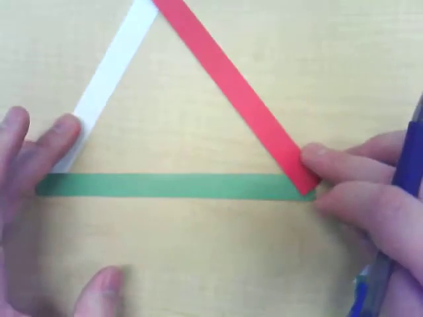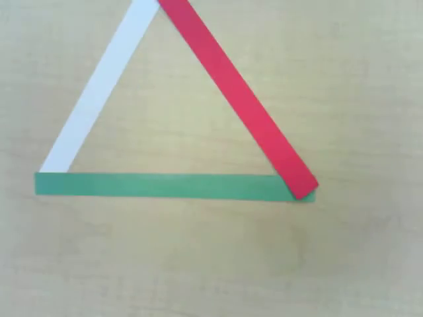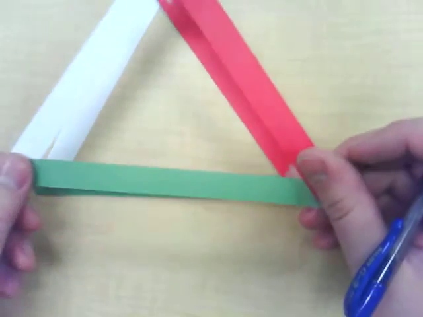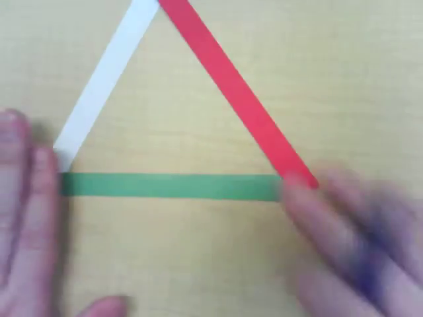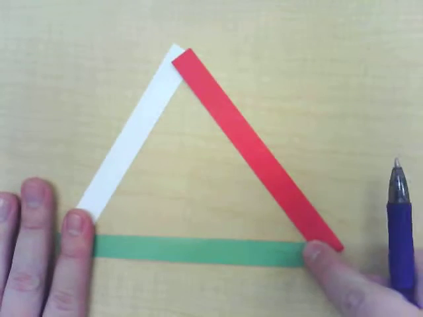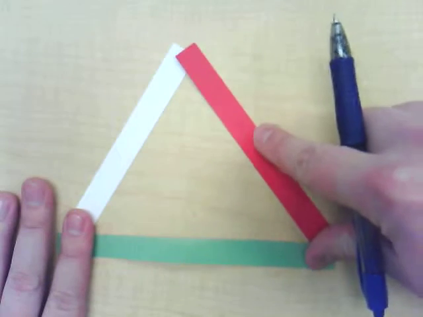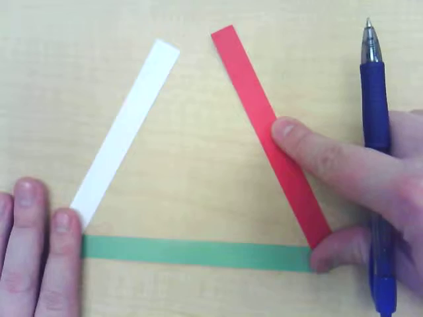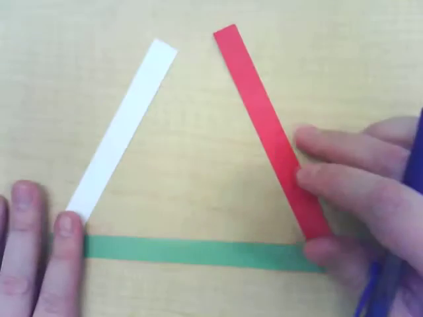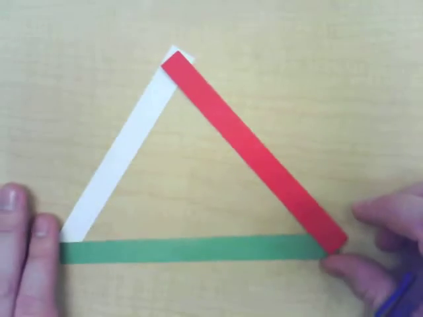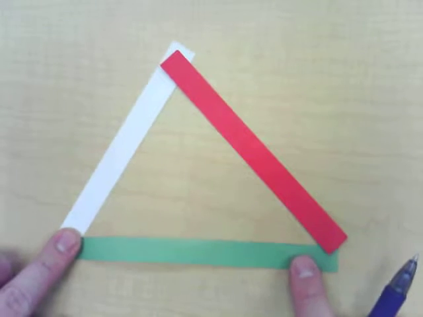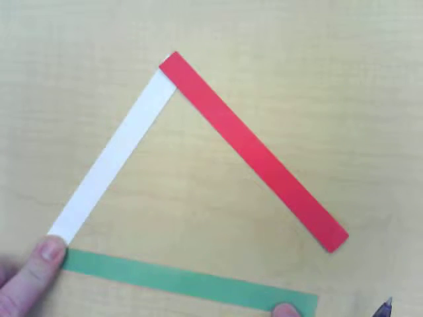Okay, so I've just put them together and matched them up, and you can see that I get the exact same triangle. Well, could I maybe, say I try to make this angle a little bit bigger, so I could maybe widen that angle a little bit. Well, now those sides don't match up. Maybe if I try to make this angle a little bit bigger, well, then those sides don't match up.